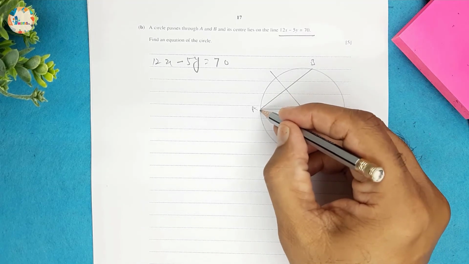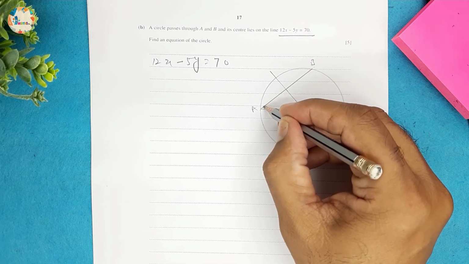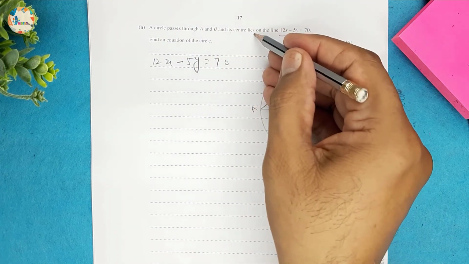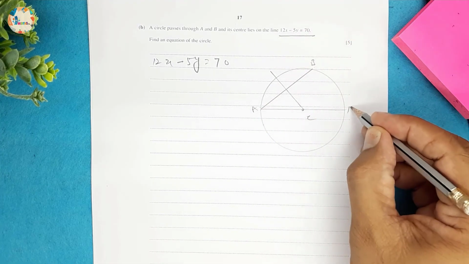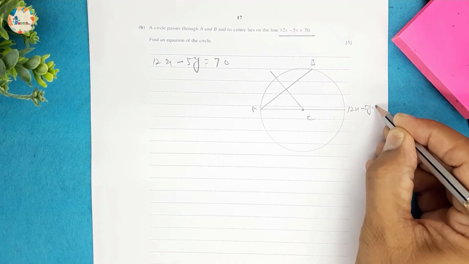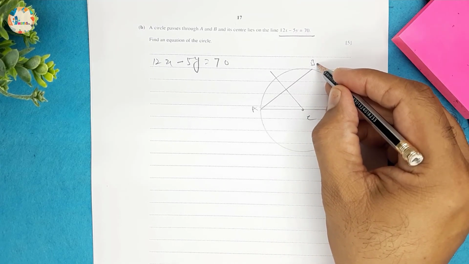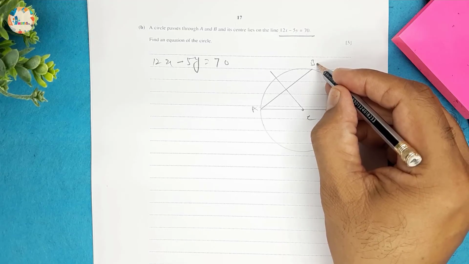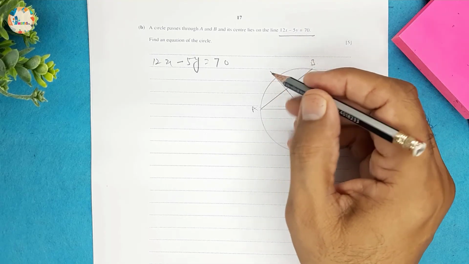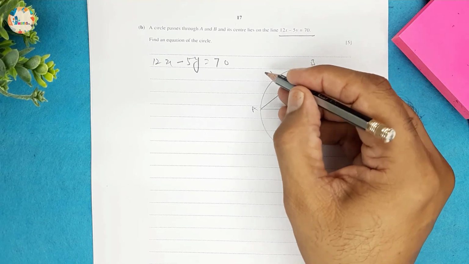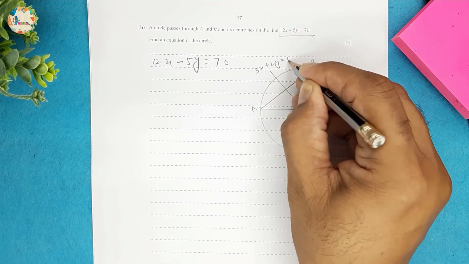In the previous part we found the equation of the line AB. So this line is basically 12x minus 5y is equal to 70, and the line which we found, passing through the midpoint, has the equation 3x plus 2y is equal to 11.